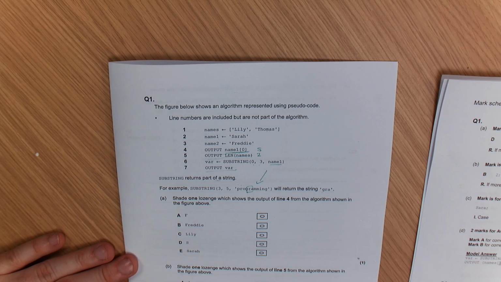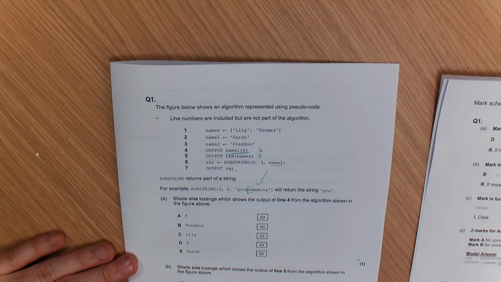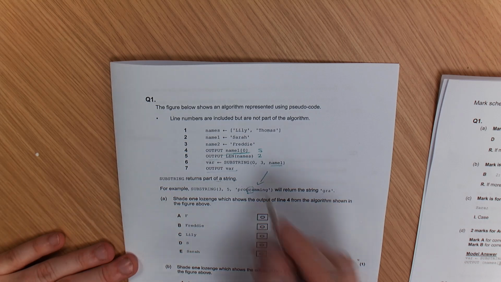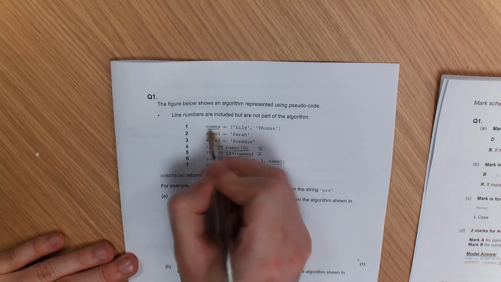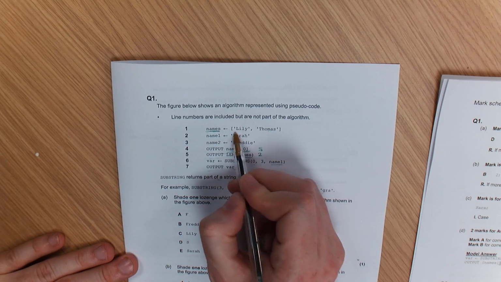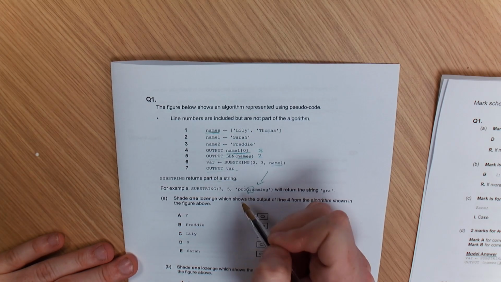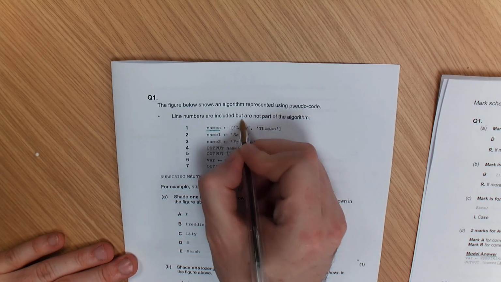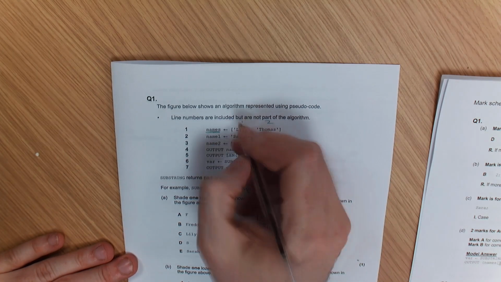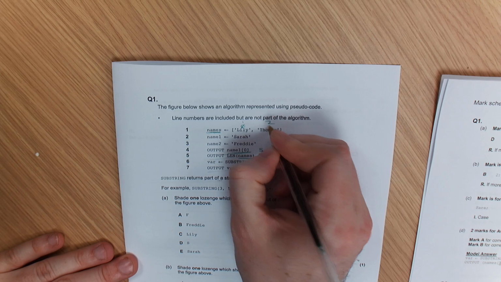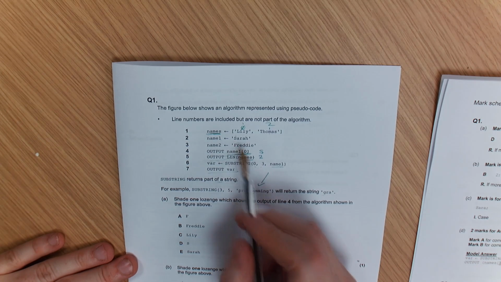No, I was like, because I think I was just counting the characters. No, length of names. This is names. So what we've got here is an array with 2 names in it. Yeah? So 1, 2. But if it was an array, we would start from 0, 1. So the index would start from 0.